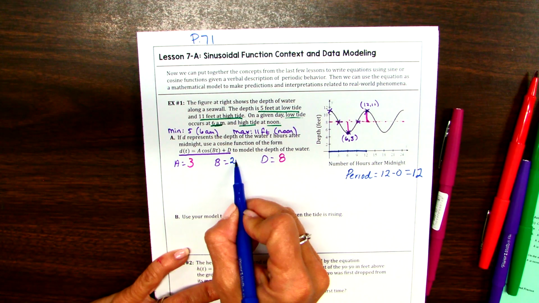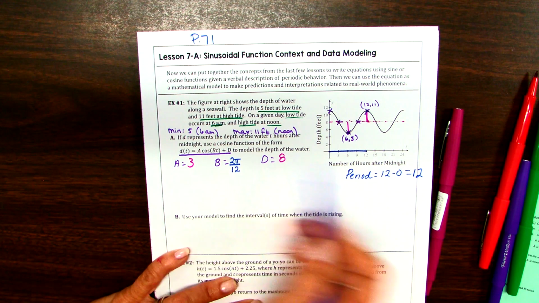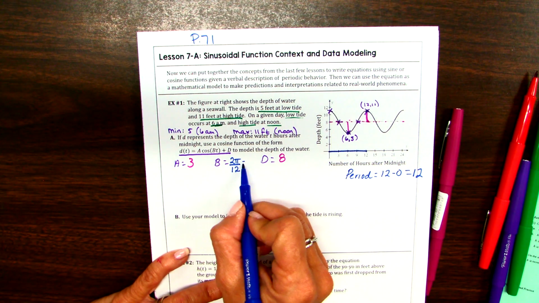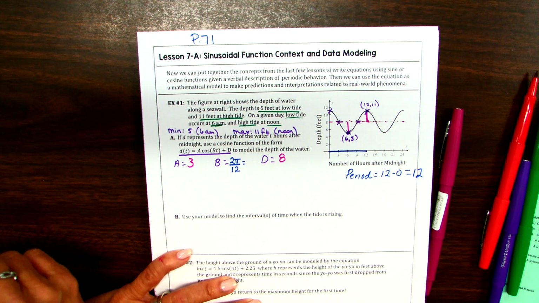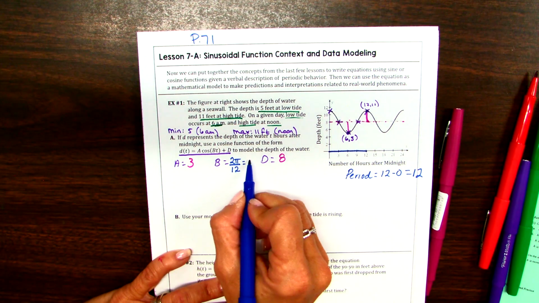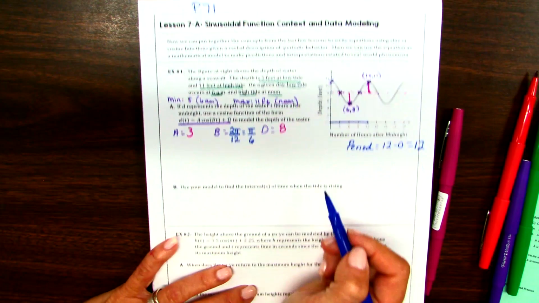B would be 2 pi divided by the period. Nothing's changed, guys. We've been finding B in the period over and over. 2/12 is a fraction you should be able to simplify without a calculator. So divide them both by 2, we get 1 over 6. Ready to write our answer.